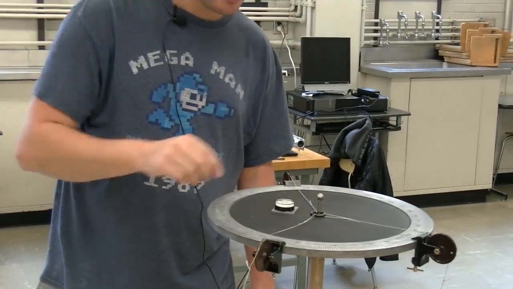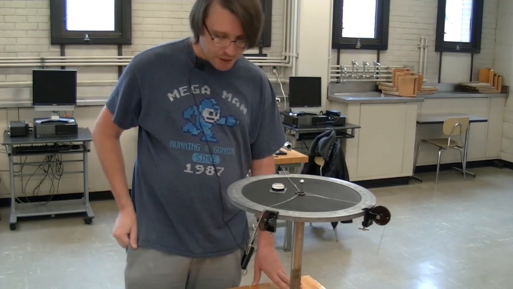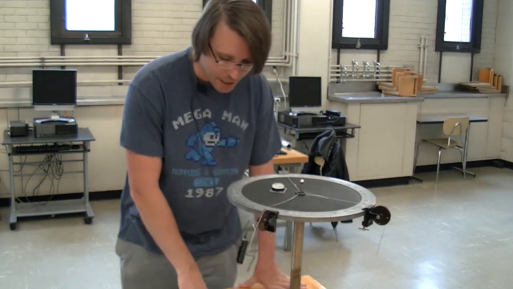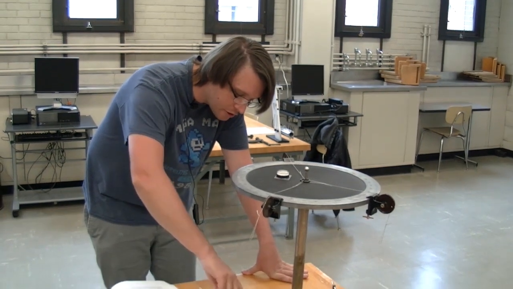So when you are balancing it, I'm looking to see that the bubble is inside that little circle in the middle. And so this is not balanced. You simply have to adjust these legs to balance it.